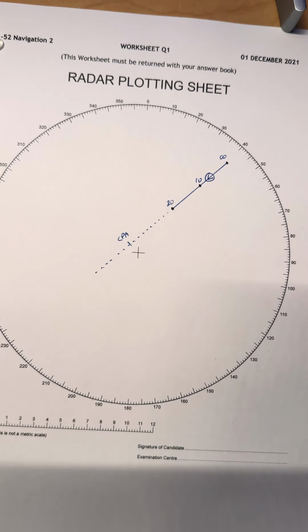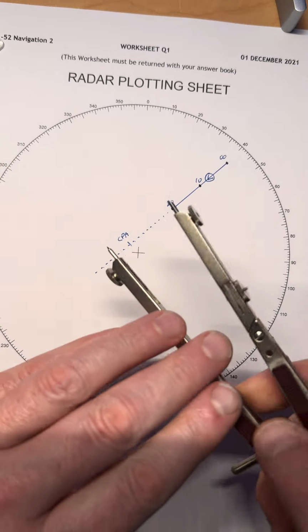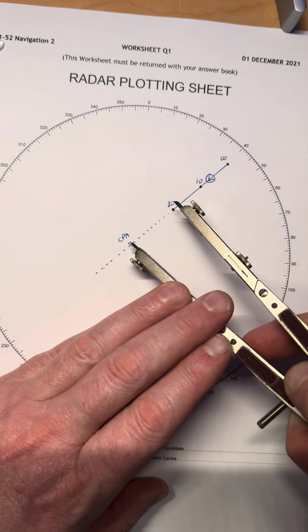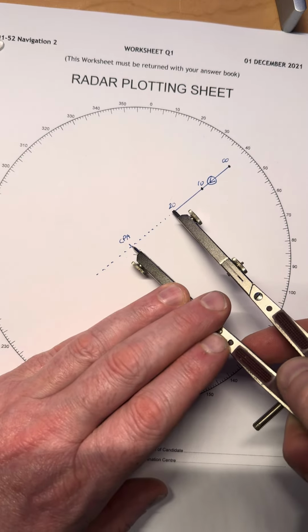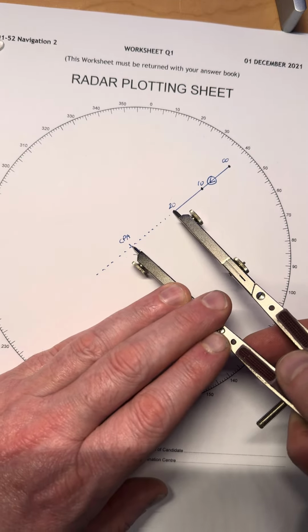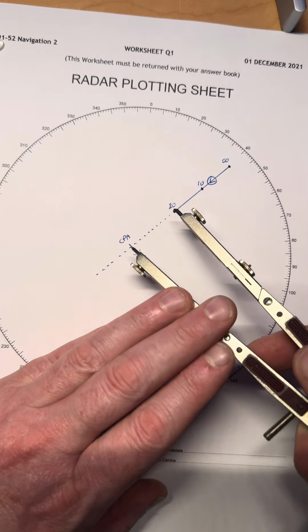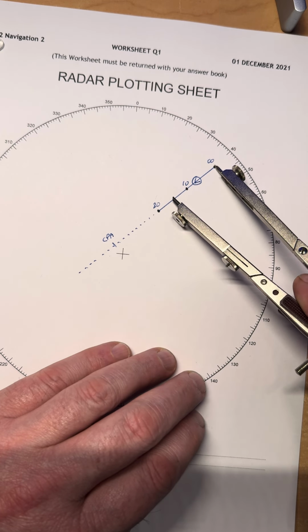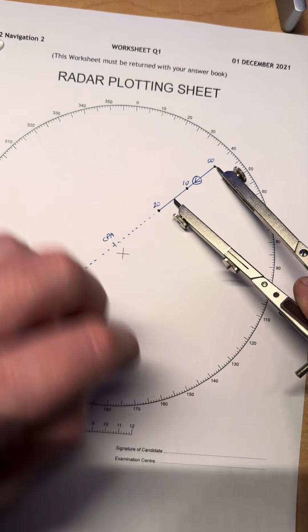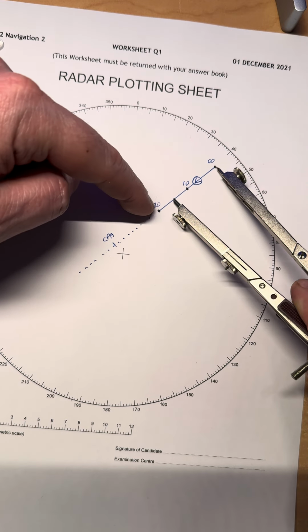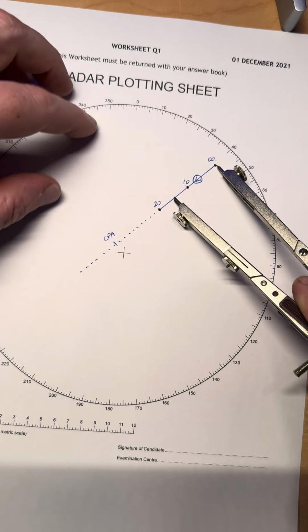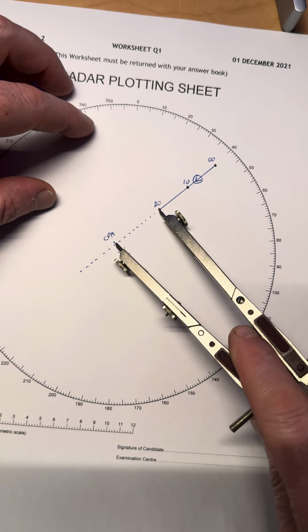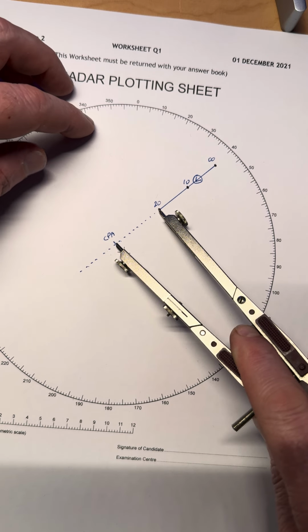I'll just gauge it very roughly here, by measuring that distance and comparing it with this. Now, if that's 0 and that's 20, you can see that's about 15, very roughly. So 15 minutes after the last plot is the CPA.